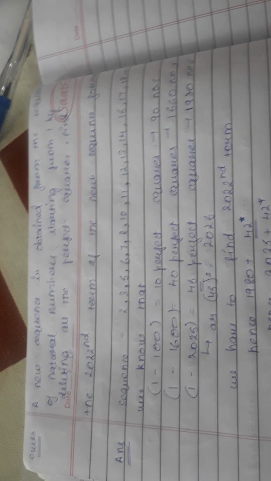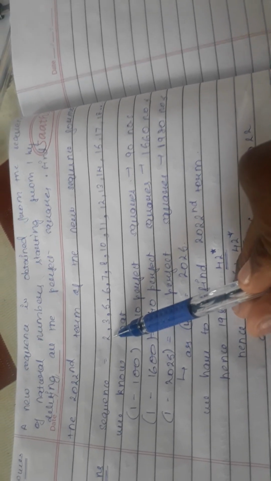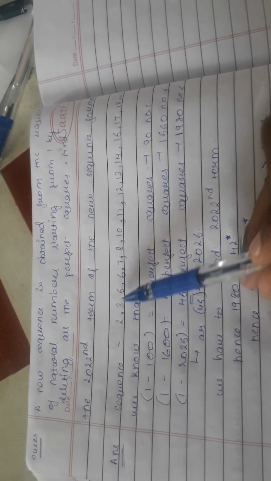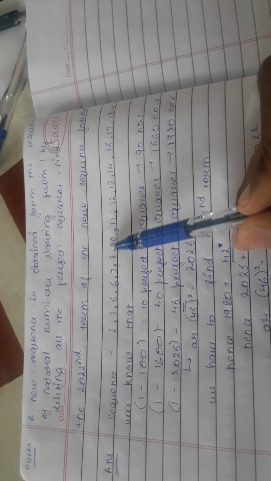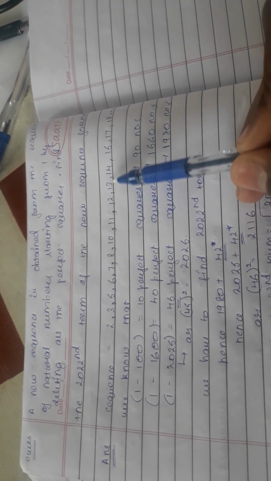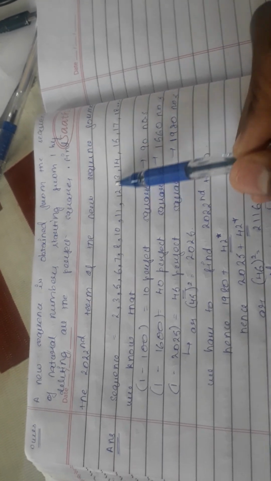So here we can first assume the sequence to be 2, 3, 5, because 1 is a perfect square. We have to eliminate 1, then 2, 3, 5, 6, 7, 8, and after that again 9 is a perfect square of 3. That's why 10, 11, 12, 13, 14, 15, and again 16 is eliminated, 17, 18. So this sequence would be like this, dot dot dot.